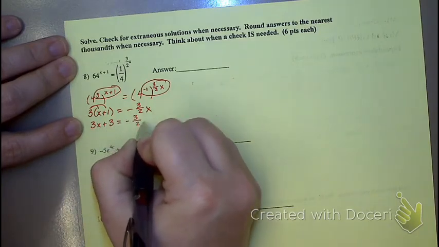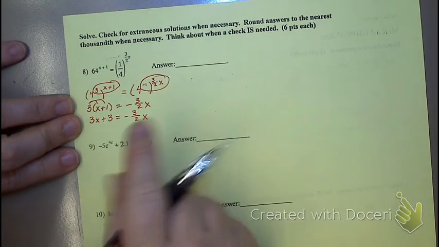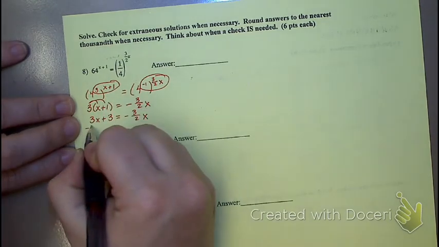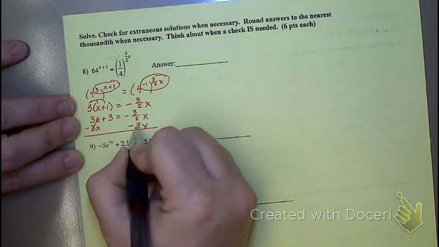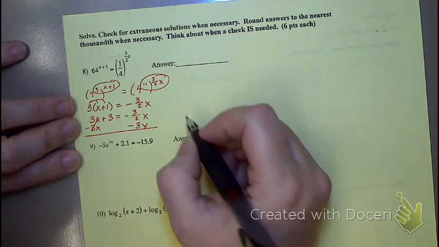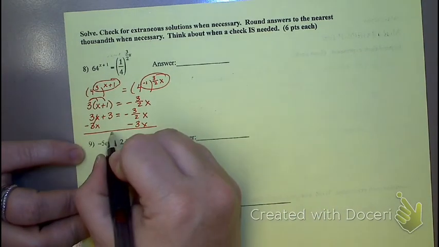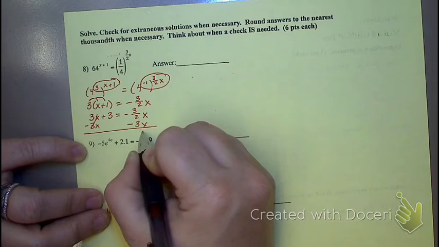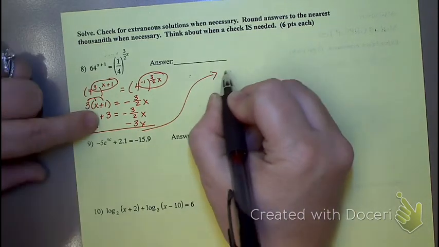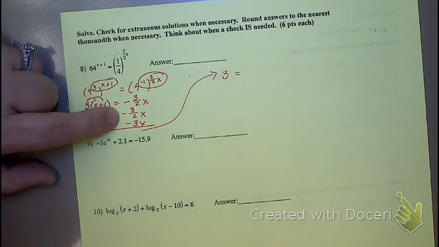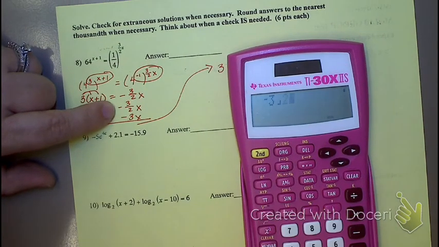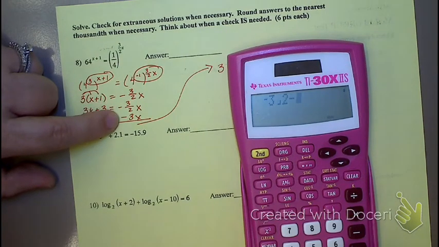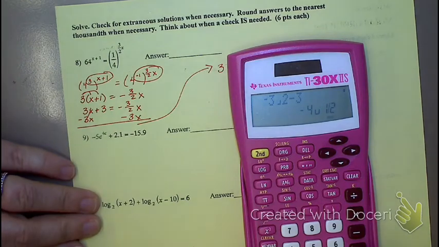Equals negative 3/2 x. So I need to get my x's together, so I'm going to go ahead and subtract 3x and see where that leaves us. Now, I have a fraction minus a number. Go ahead and use your calculator to your advantage. I'm going to write my answer up here because I'm running out of room. I still have 3 on this side. On my calculator, negative 3 fraction 2, that's negative 3/2, minus 3 gives me negative 4.5.